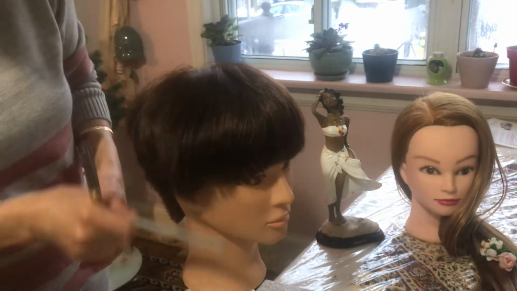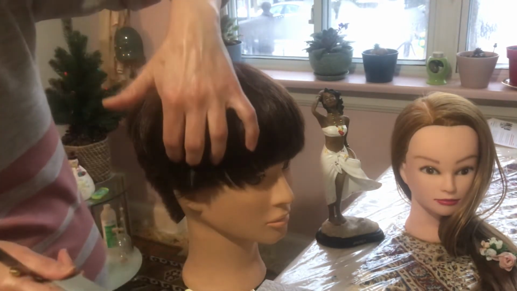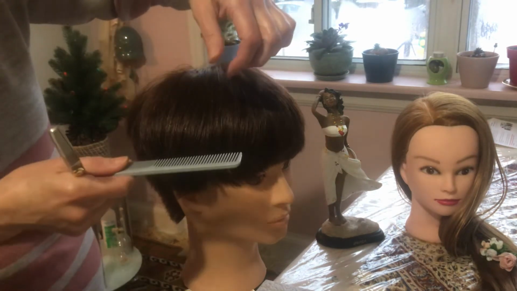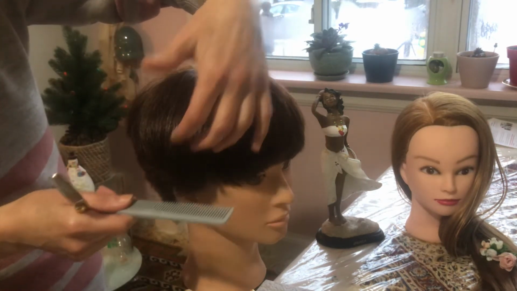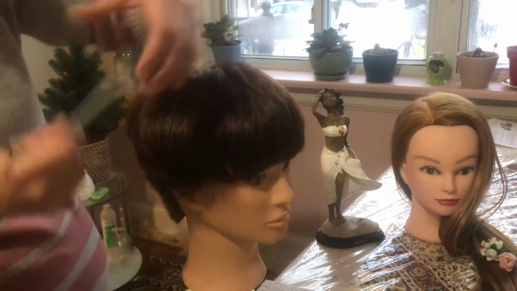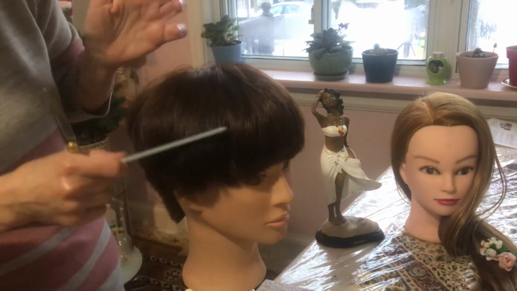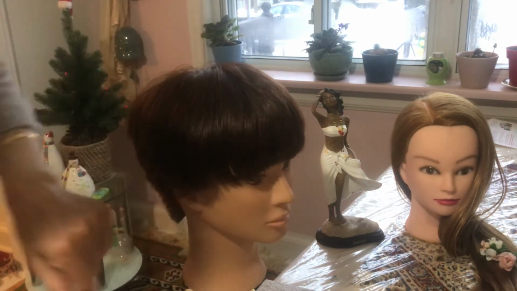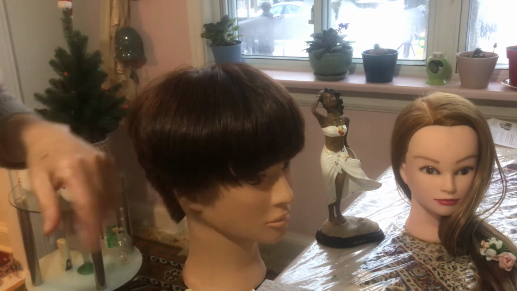This one we're using for making the hair soft and smooth, and sometimes when we're having the haircut and we see the bulk, to remove the bulk or to make the hair smooth and remove the line.